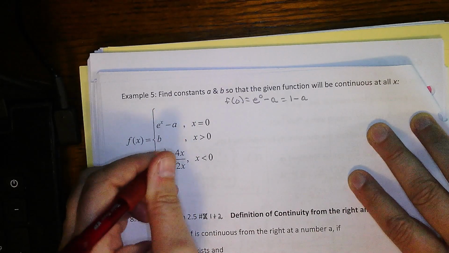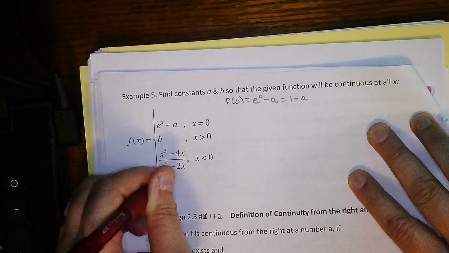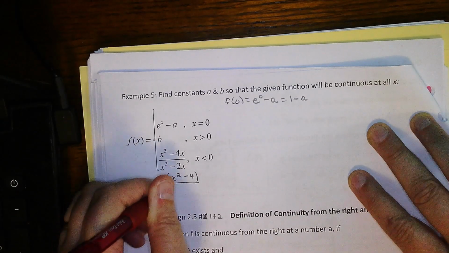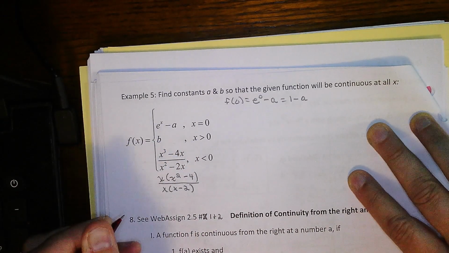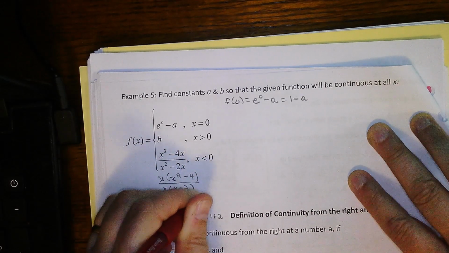As we approach 0 from the left, we'll use this one. There's a lot going on in this one, so I'm going to factor it. We get that, and then x squared minus 4 factors into x plus 2, x minus 2.